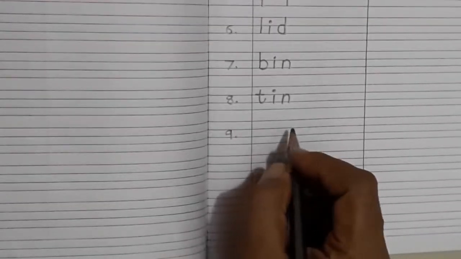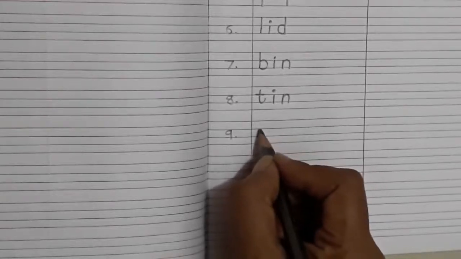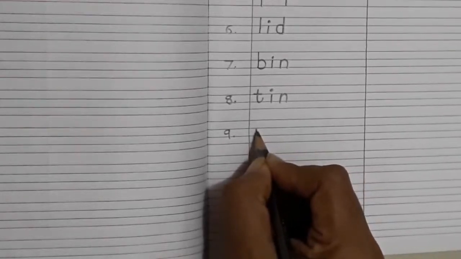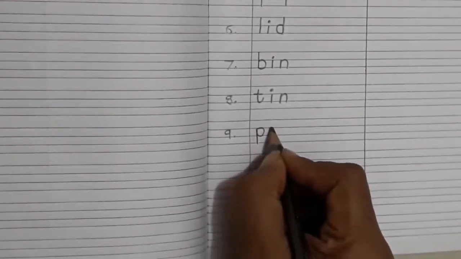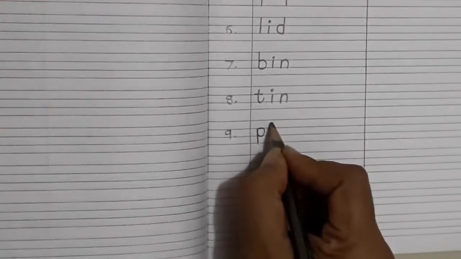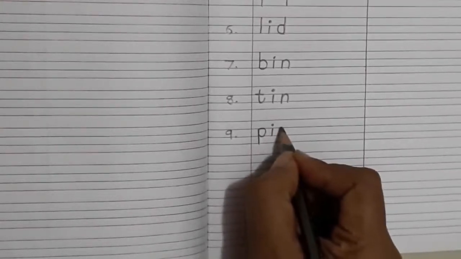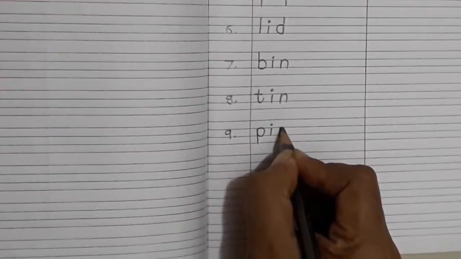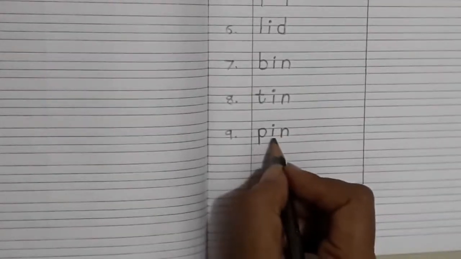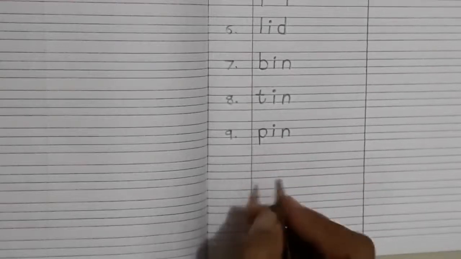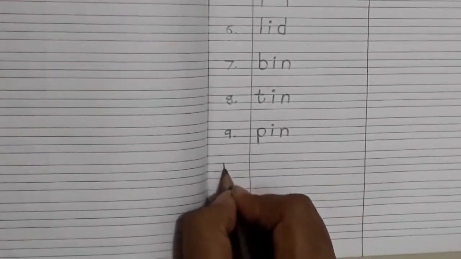Now number 9. Pin. P-I-N, pin. Make a standing line, go up and curve, P. Standing line and dot I. Then standing line, go up and come down, N. P-E-N, pin. Now number 10.